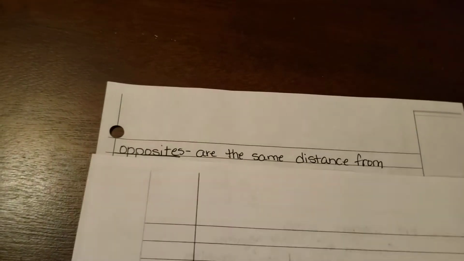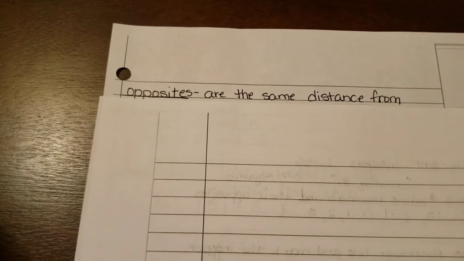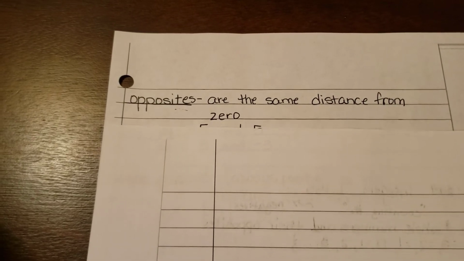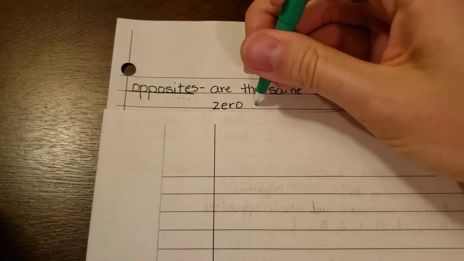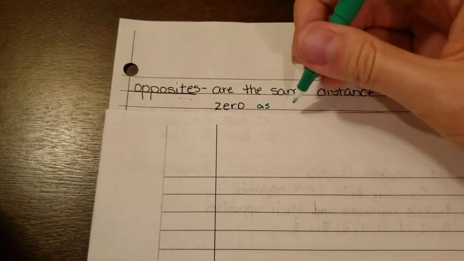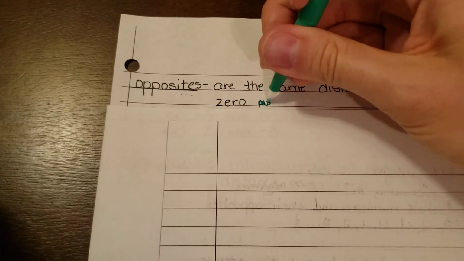Moving on to our second page. I have a couple definitions here. So opposites are the same distance from 0 from each other.